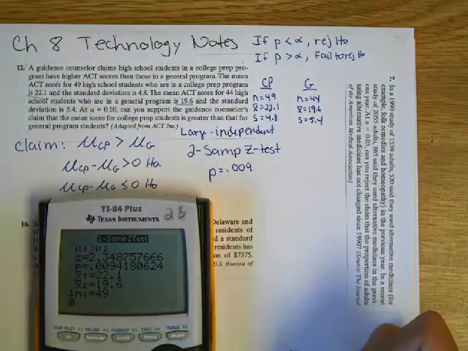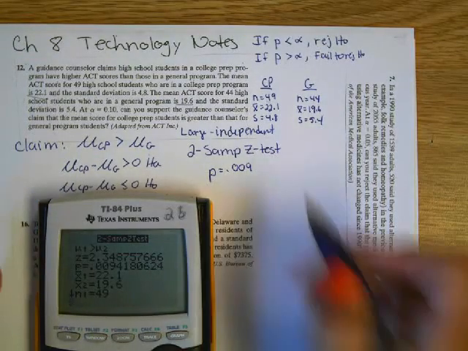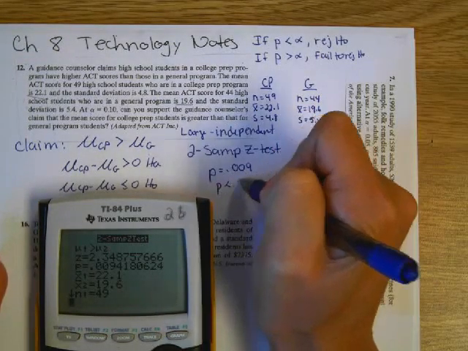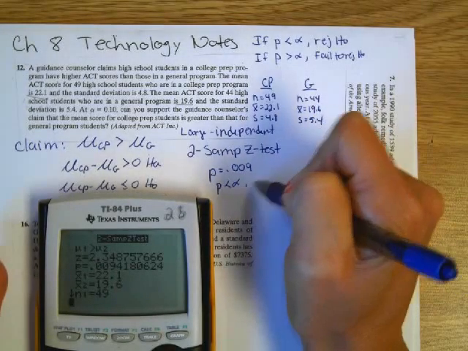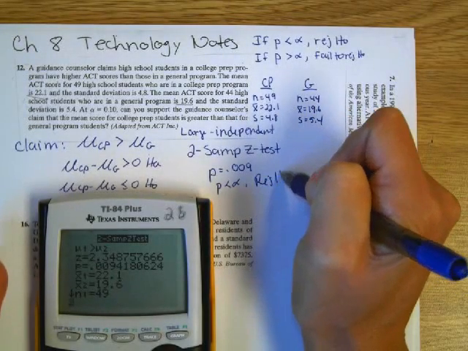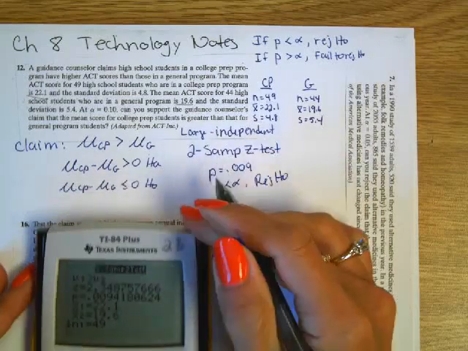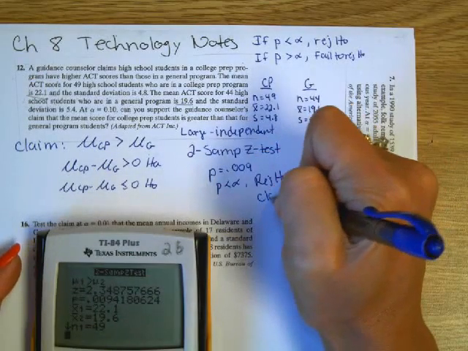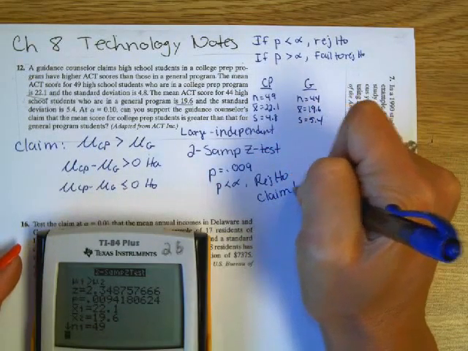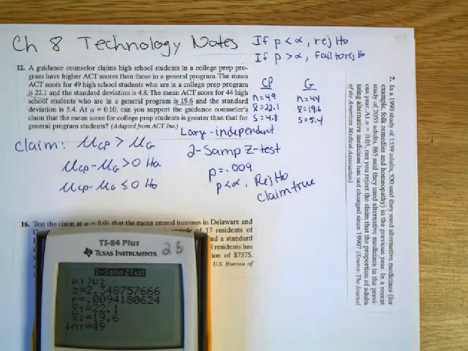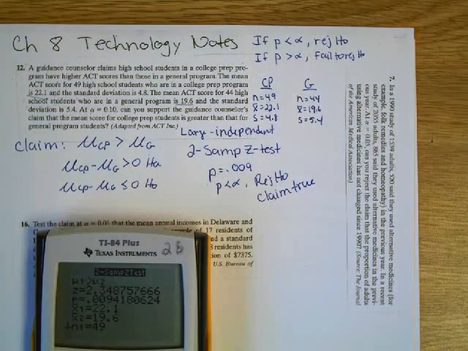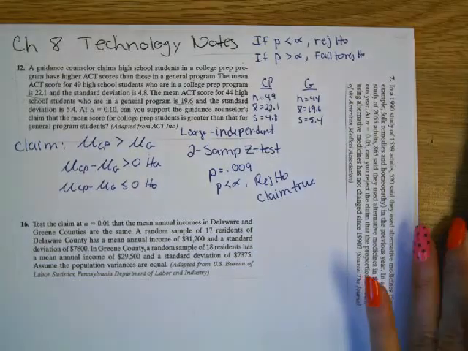And now how does the p compare to alpha? Less than. If p is less than alpha, we're going to reject the H0. And in this case, making the claim true. Okay, next one.